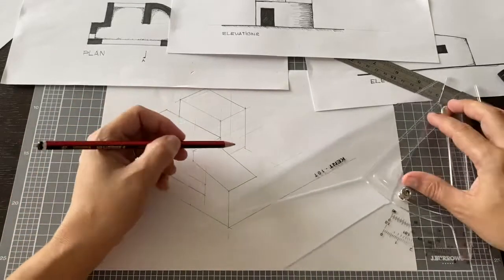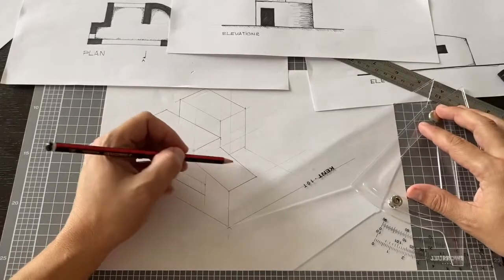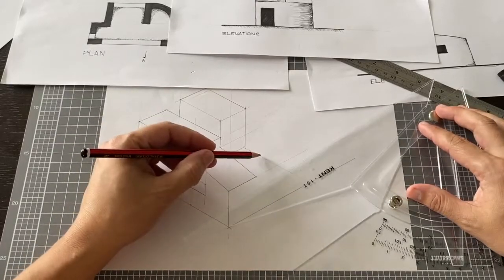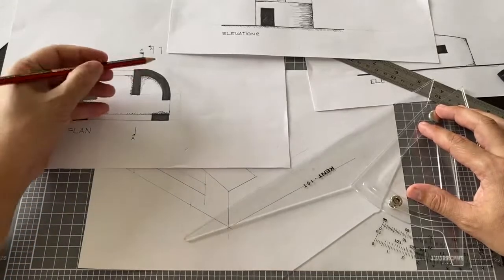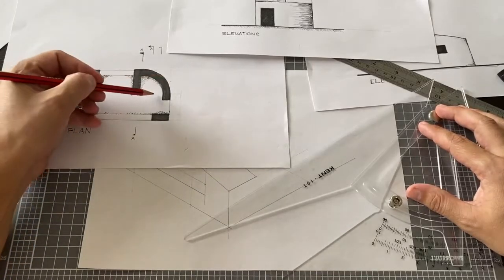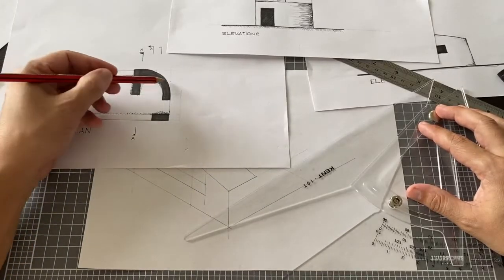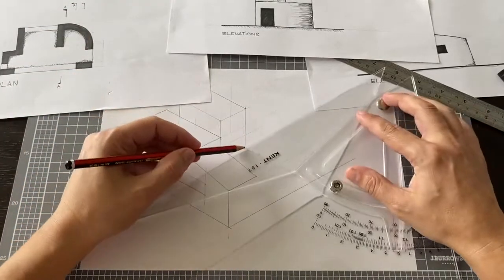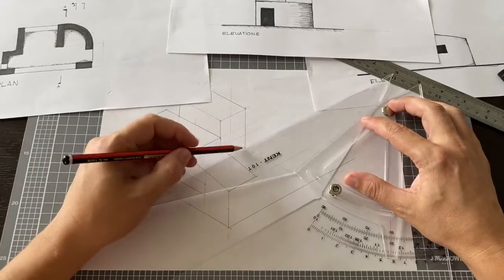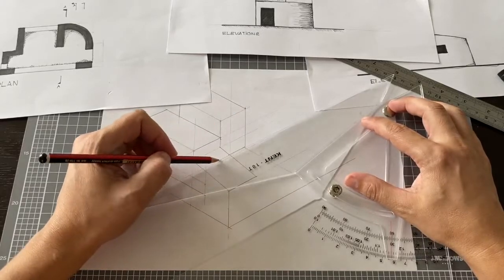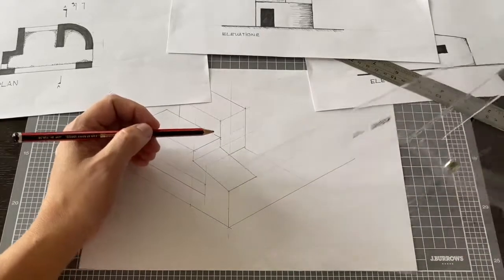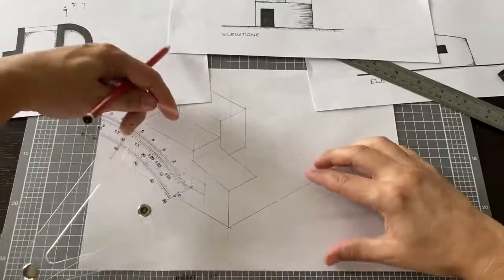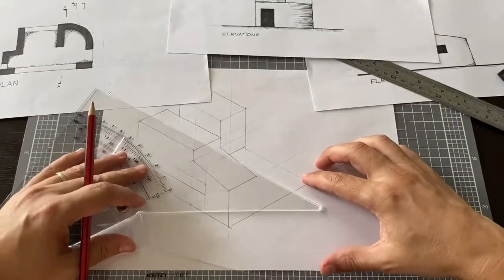Okay, so in order to populate this, we know that's going to be half, because we are going to create basically these measurements here, and create diagonals. So if you want to continue the diagonal here, do a construction line extended, we'll do the same on the other side.